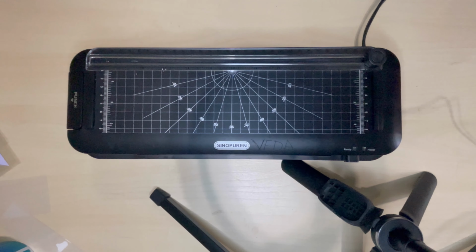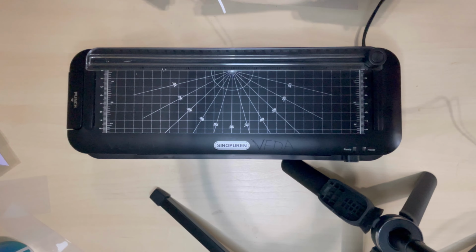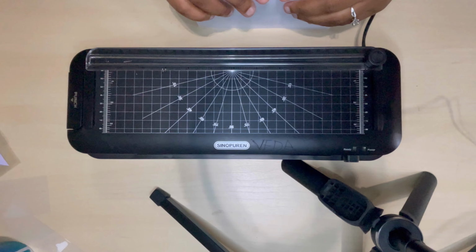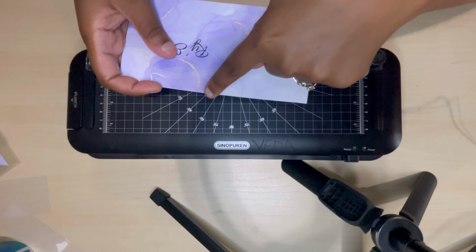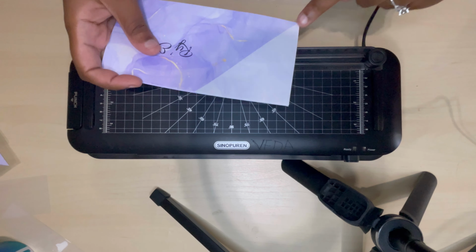All right, so now that we have all of our envelope categories cut out, then we're going to cut this triangle out as well on all of them. So let's do that.